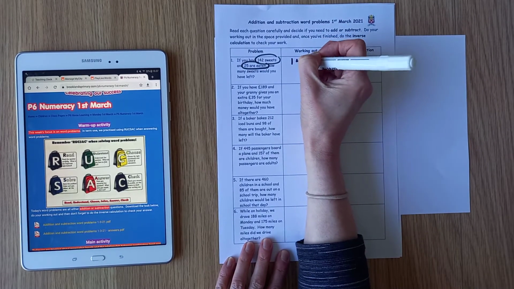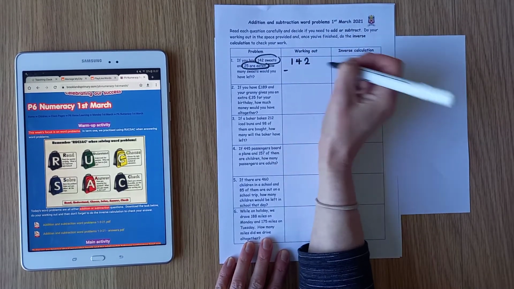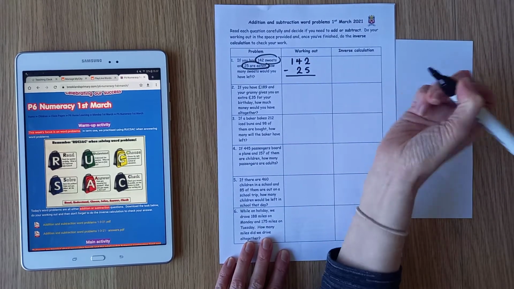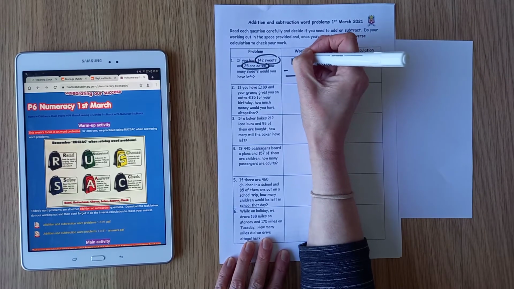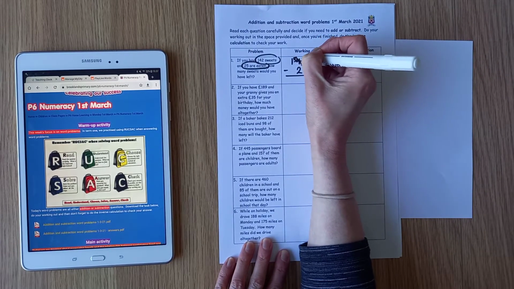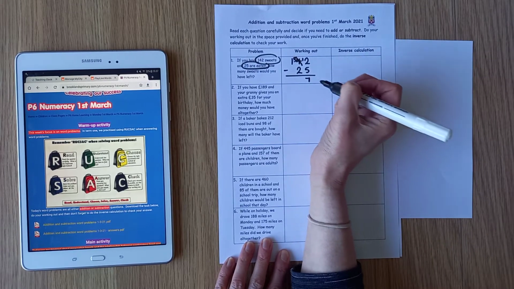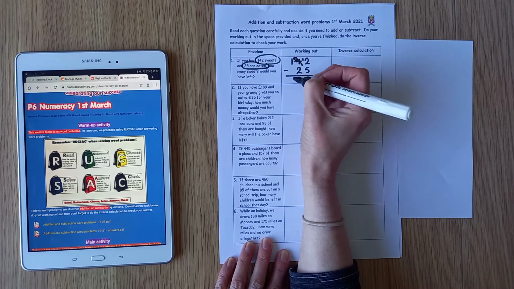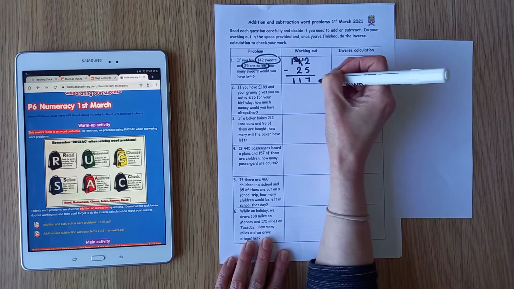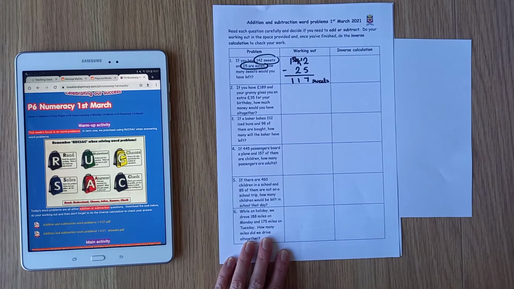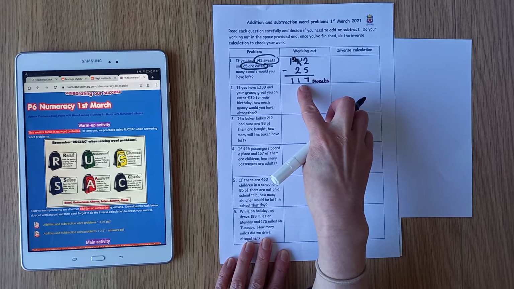So you've got a space to do your working out. 142, I'm going to take away my 25. 2 take away 5, I can't do, so I'm going to exchange. 4 becomes a 3. 12 take away 5 is 7. 3 take away 2 is 1. 1 take away nothing. So I think I've still got 117 sweets. Would that seem about right? 142 sweets to start off with, 25 have been eaten. Well, yes, I've got a smaller number.